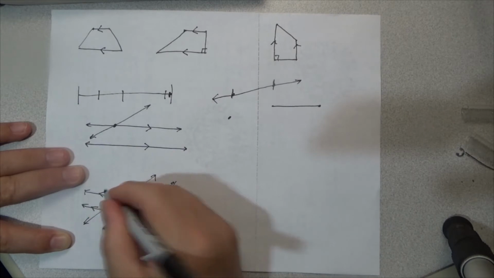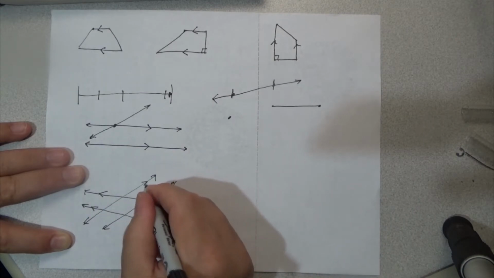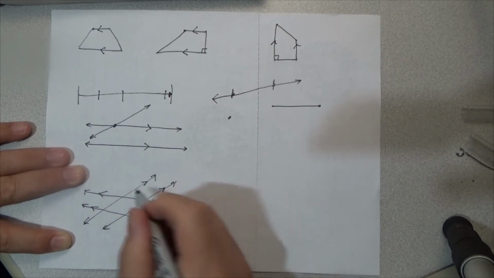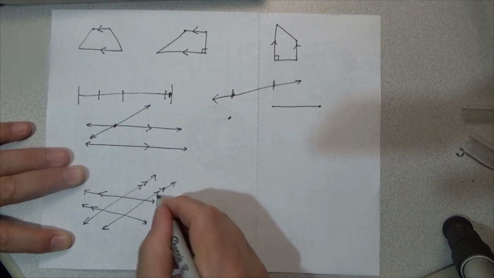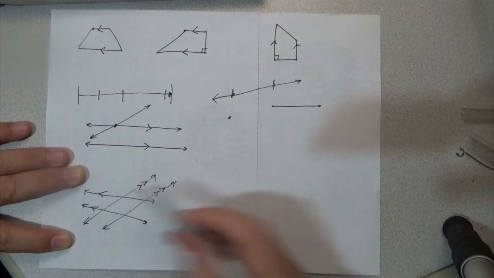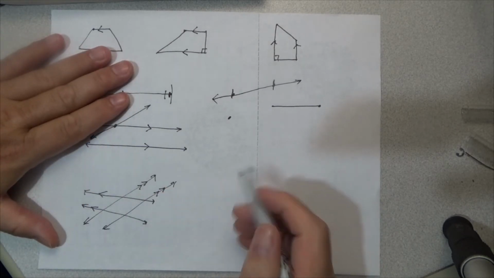But now if I want to indicate these two lines are parallel, I can't just put one arrow on it, because that would indicate that these lines are parallel. I have to double up the arrows. So two arrows are parallel and one arrow is parallel. That's how we indicate parallel lines.